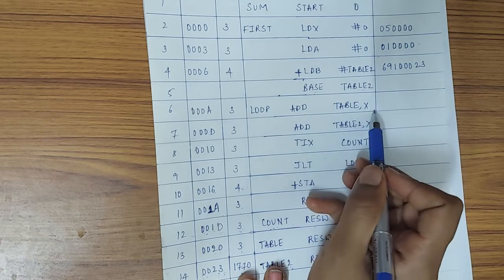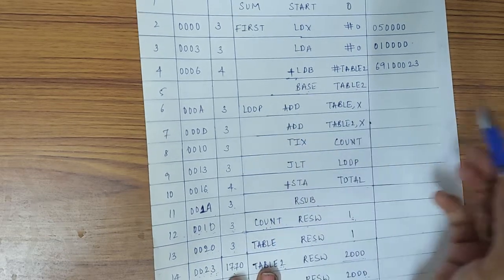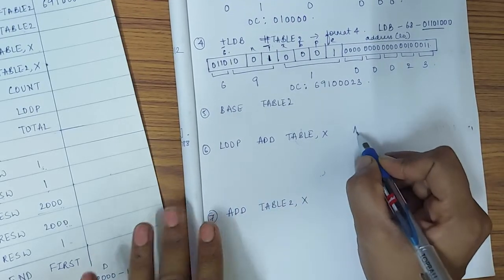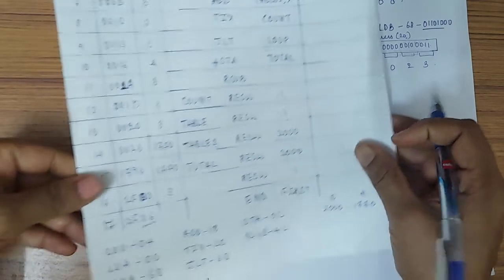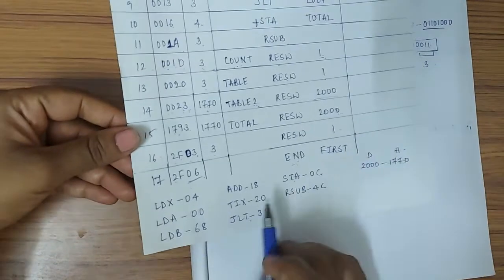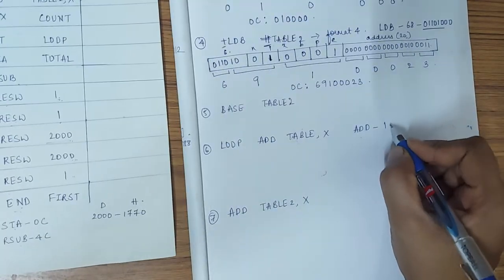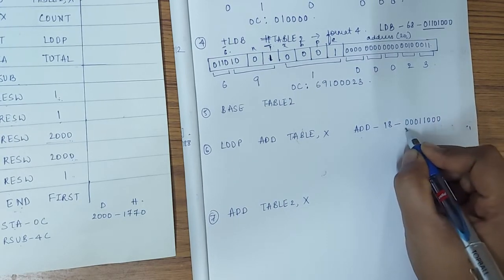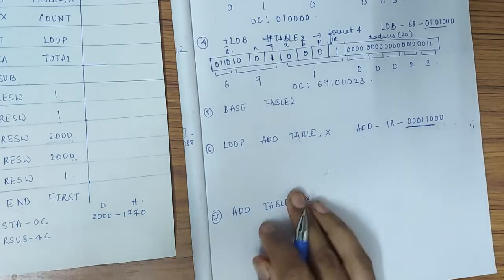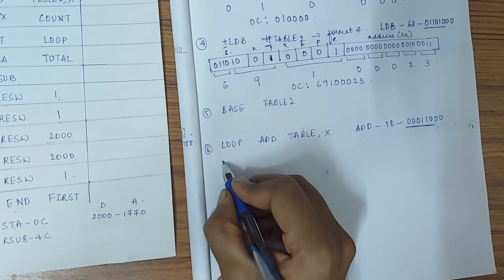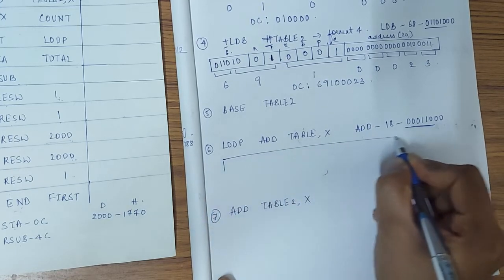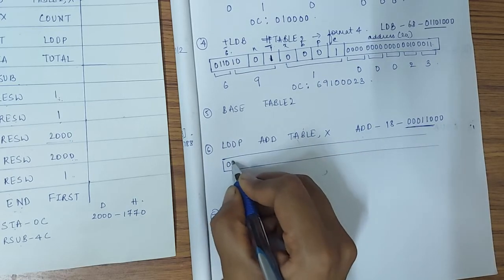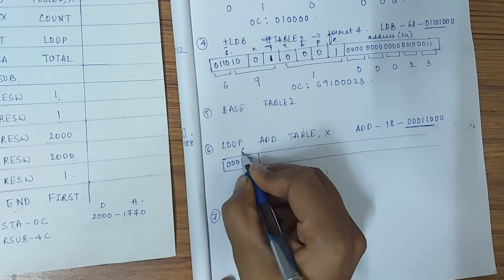Loop add table comma x. Okay, this statement we will see. What is the opcode value for add? The opcode value for add is 18. So we are going to write it in bits format: 0001 1000. Take the first 6 bits because it is a format 3 instruction. Okay, and we are going to represent it in our format 3 instruction: 000110. It occupies 6 bits, correct?